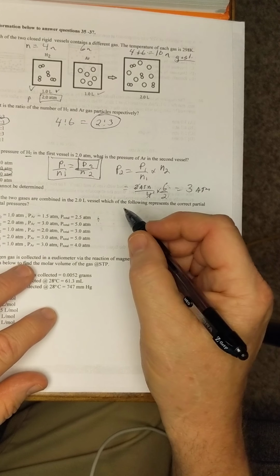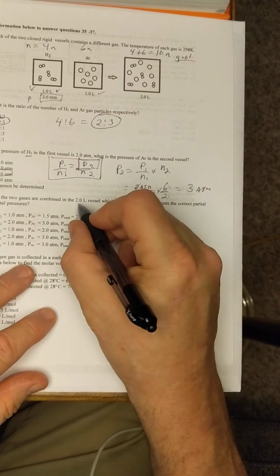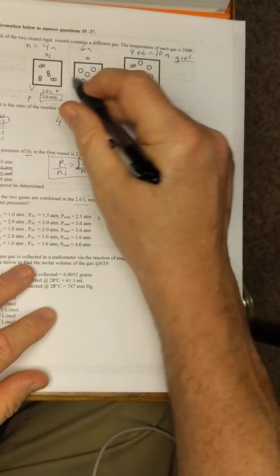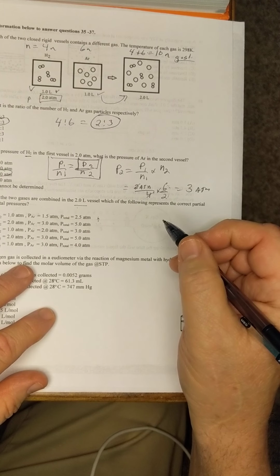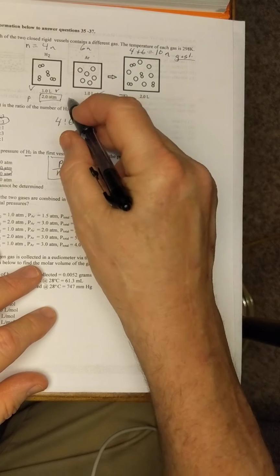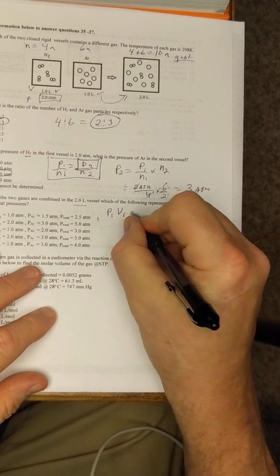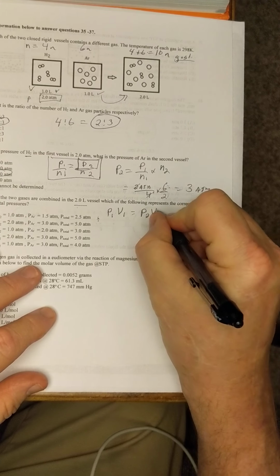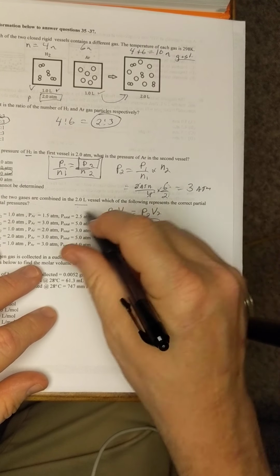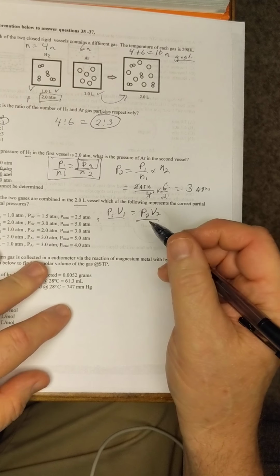Okay, and now getting to the next question, they're going to expand the gas and combine the gas. So you have 2 laws going on here. The first one would be Boyle's law, P1 V1 equals P2 V2. So I would see an expansion of the gas.